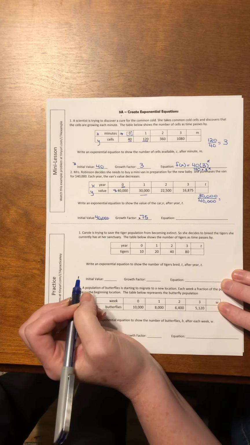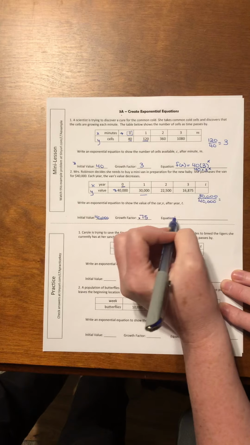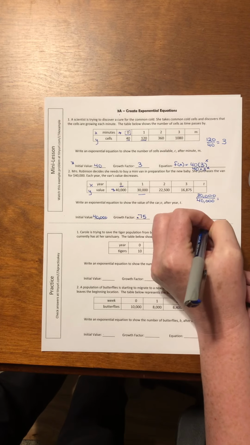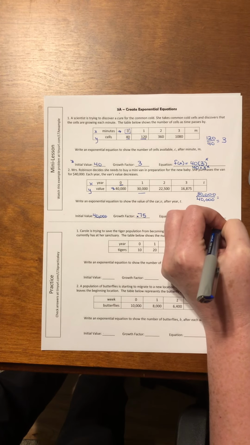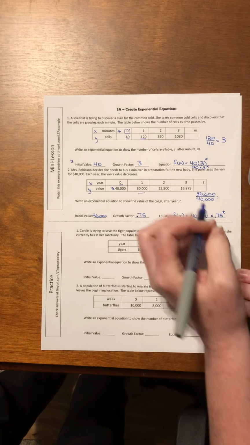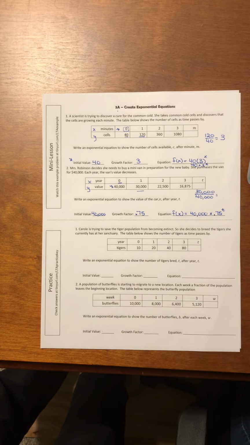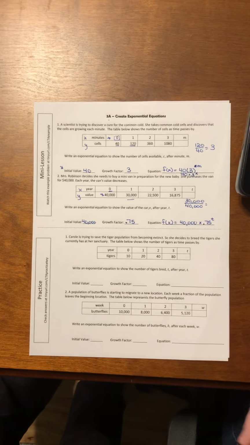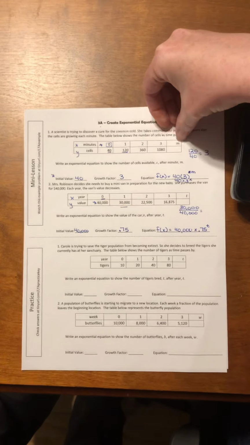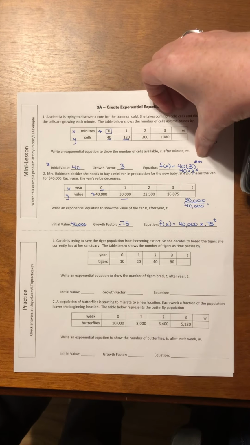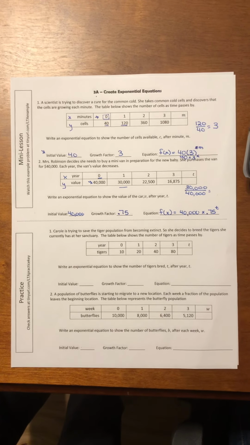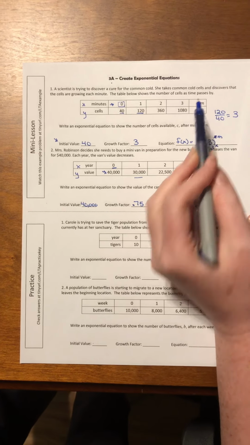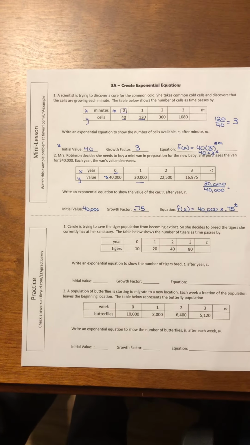Okay. Now you just write your equation. So it's going to be f of x equals 40,000 times 0.75, and then to the power of t or x right there for that year, okay? Up here we can change that and actually just write it to the power of m, because that's what you're representing by minutes, okay? You can have an x in this spot right here for t, or you can have that variable that they tell you to choose. It's up to you.